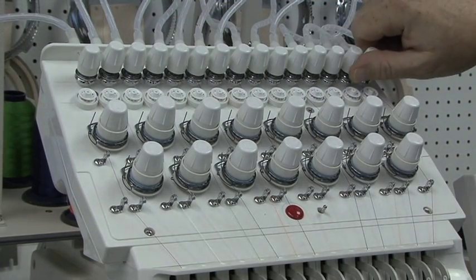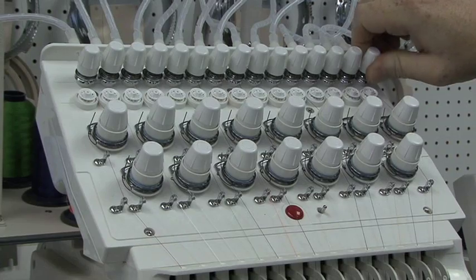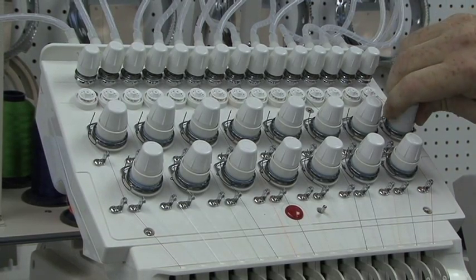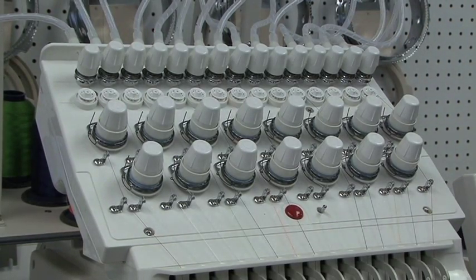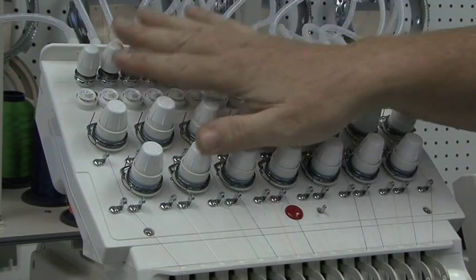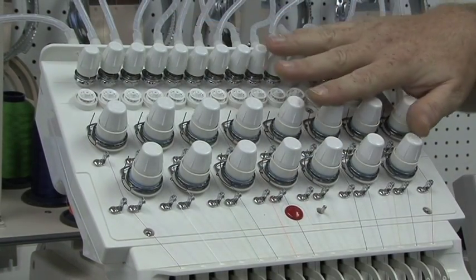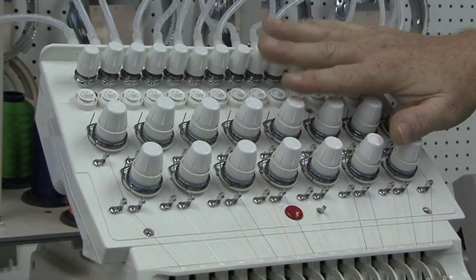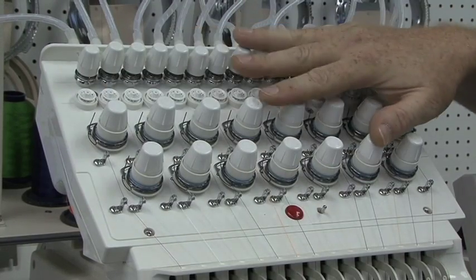If you need to loosen the tension, you turn the knob to the left, and then turn this one to the left. And then sew out your H-test again until you get close to the third. Don't spend all day trying to get a third. If you're real close, then you'll be fine for embroidery.